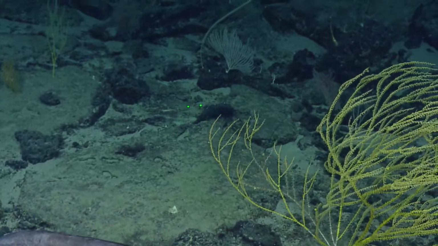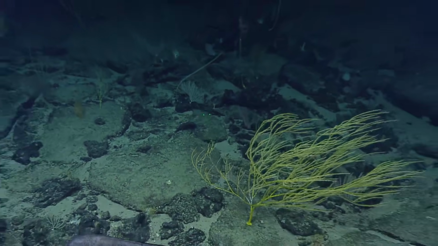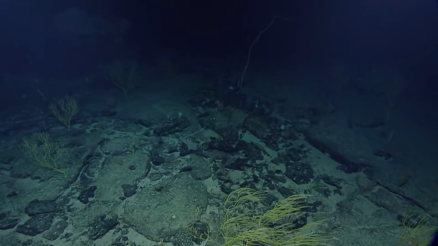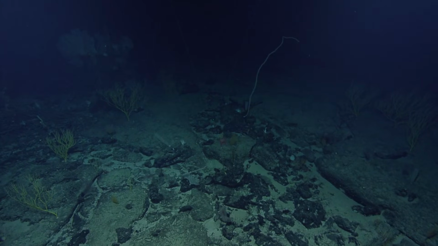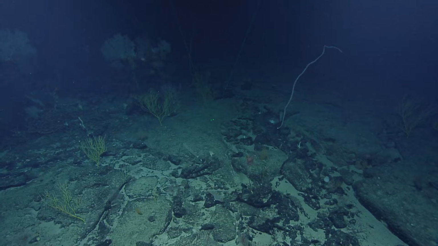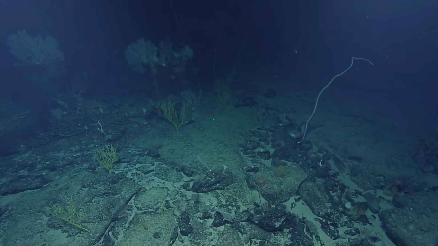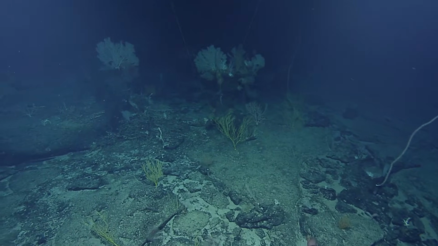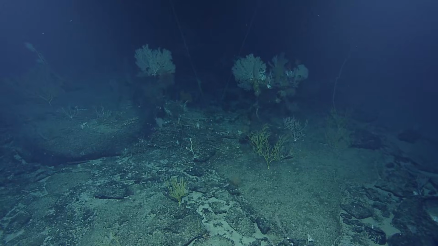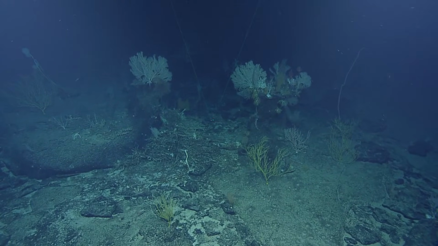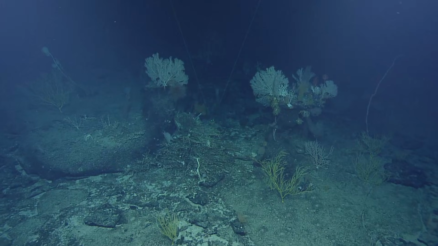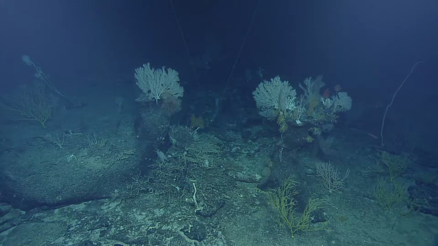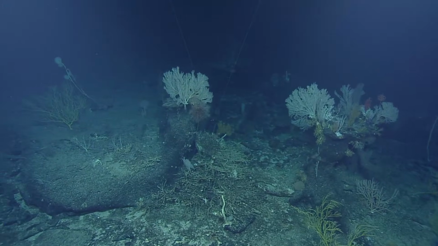That's great. Running into corals. Nice. There's corals everywhere. So many. That was fun. That was very nice. Yeah, massive colonies. Really enjoy that. Yeah, this is spectacular.